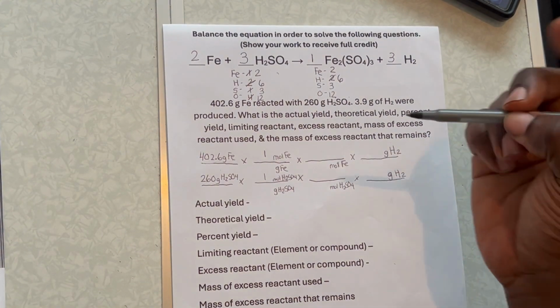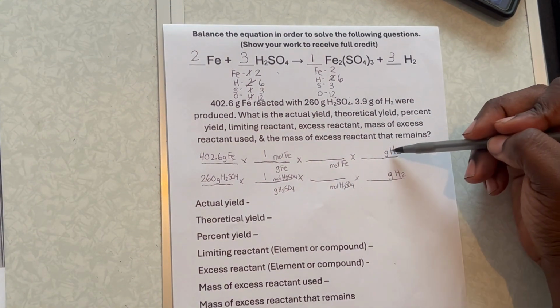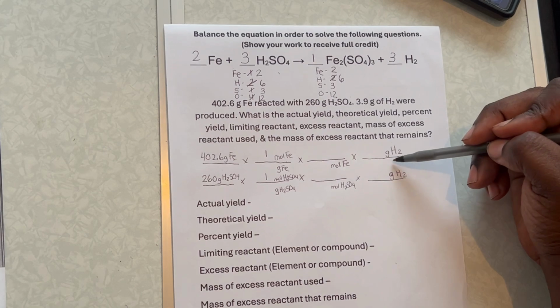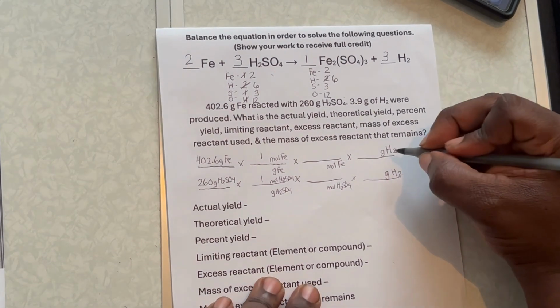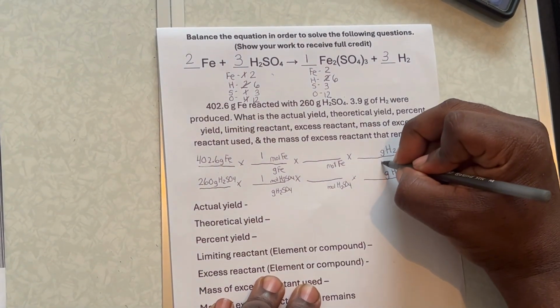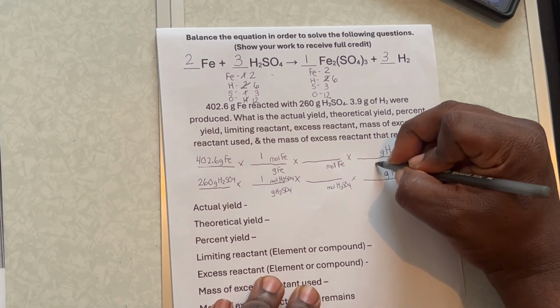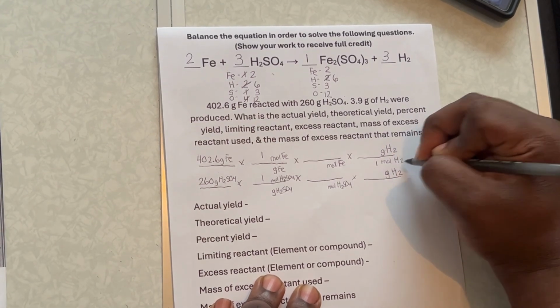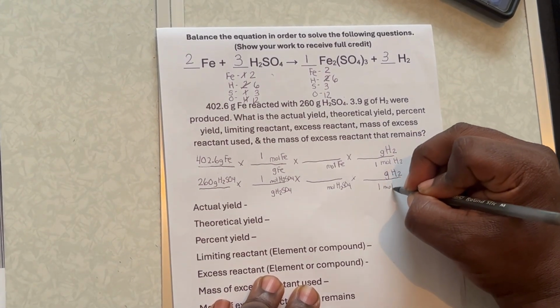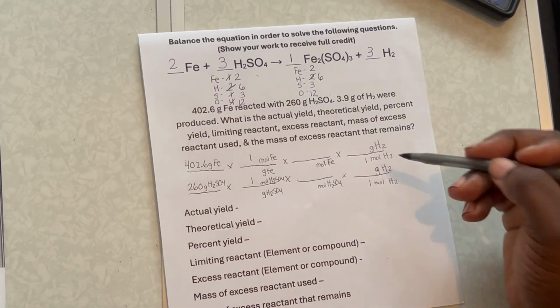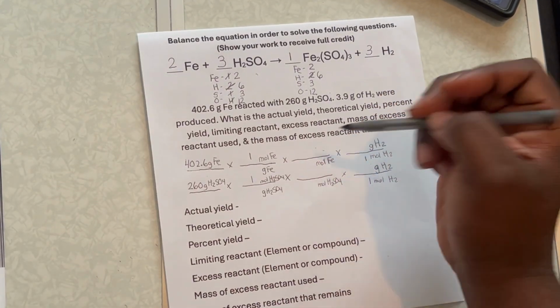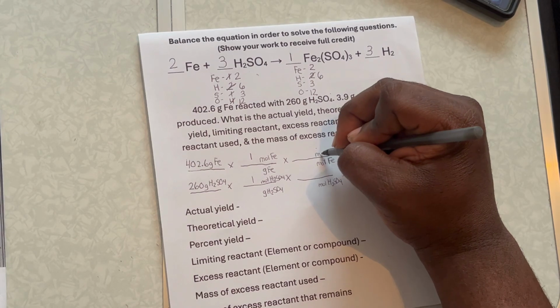Again, if you have grams of something, on the opposite side you're going to have moles of the same thing. So if I have grams of H2 at the top, at the bottom is going to be 1 mole of H2. And that means diagonally at the top up here, I'm going to have moles of H2.